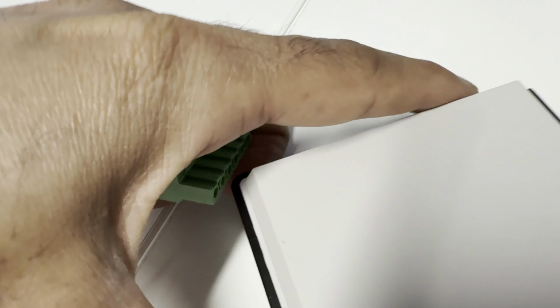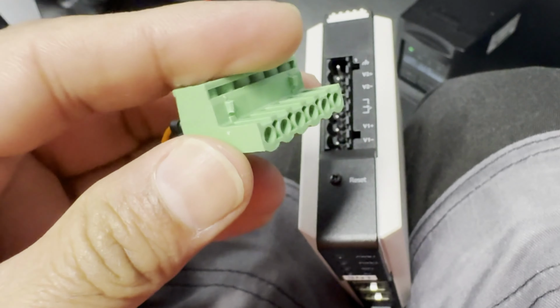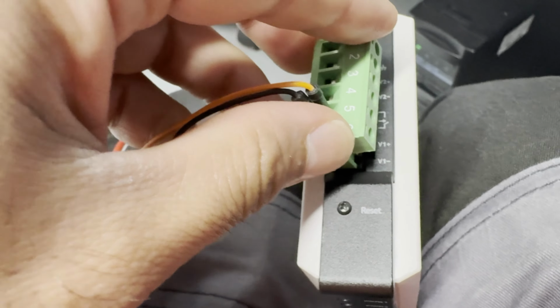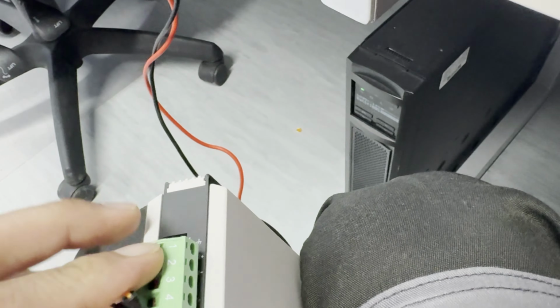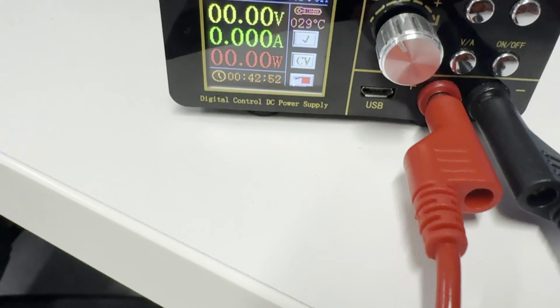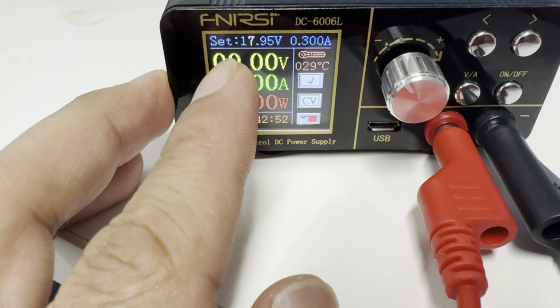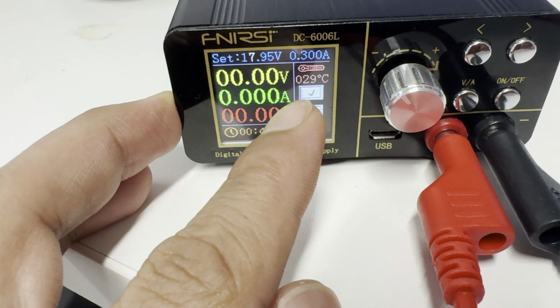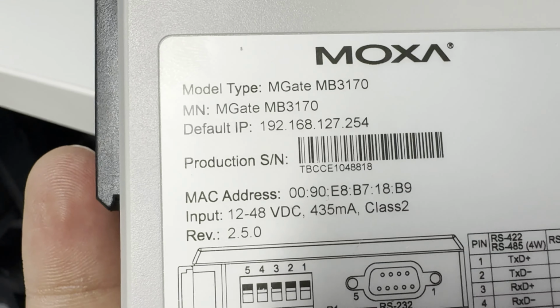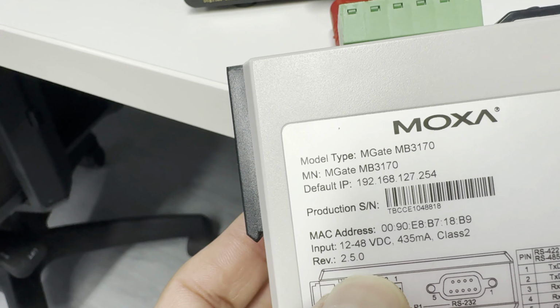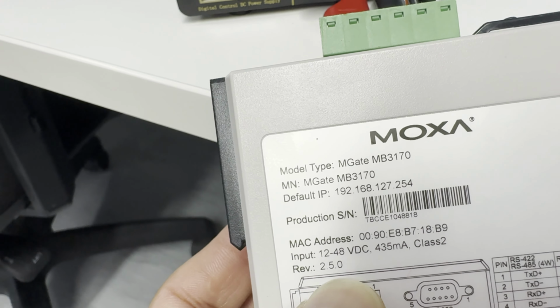I'll show you that one. As you can see, I'm gonna plug here. So basically here I have a test bench power supply. Right now I set the maximum voltage available with me, 17.95. But you can connect, as you can see, from 12 volts to 48 volts. As you can see here, it is indicating the current is 435 milliampere.